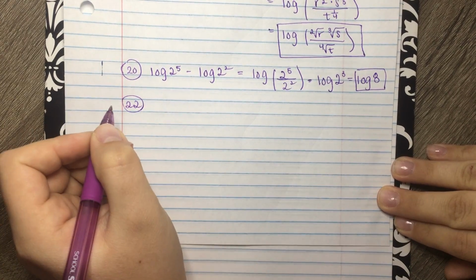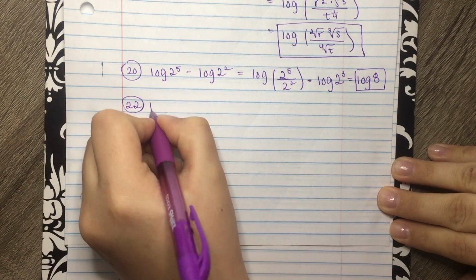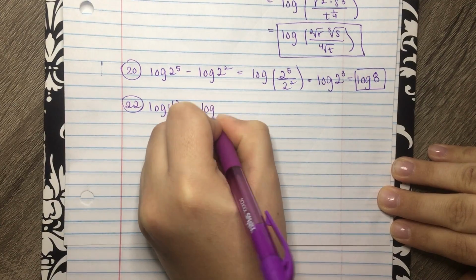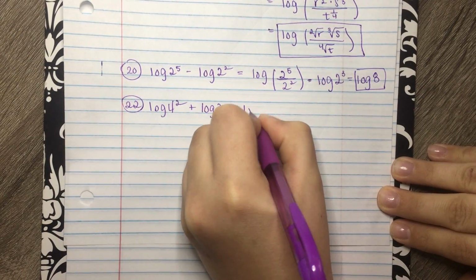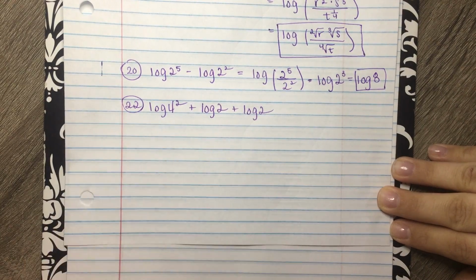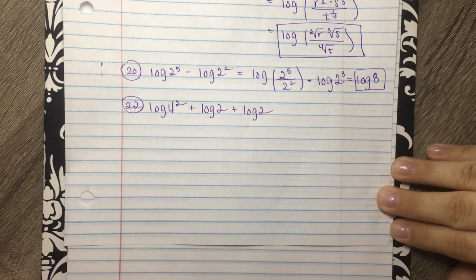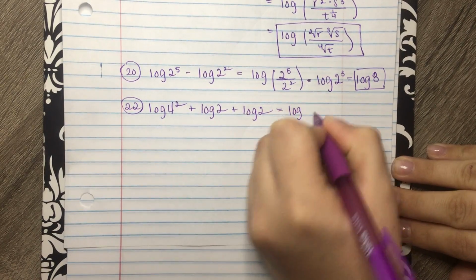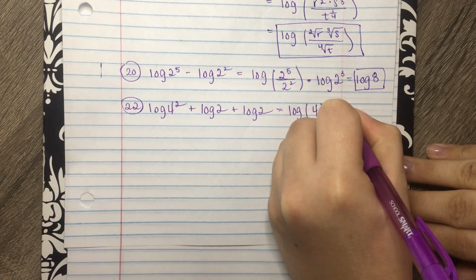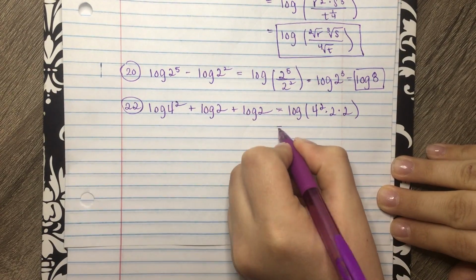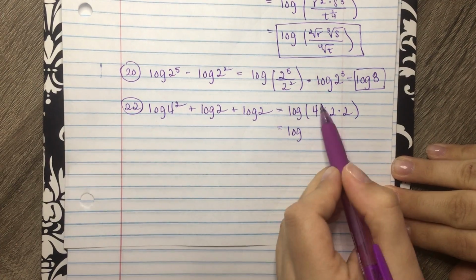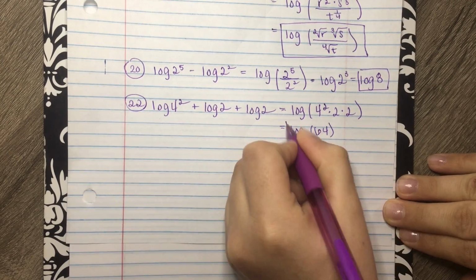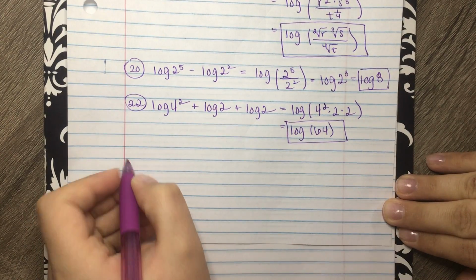Here we are, 22. Same thing like the last one, bringing that power condensing using the power property, except on the last two we don't have any power, so it's just this one here. And then now we can combine with multiplication. I'm going to do all three at the same time. Okay, so I'm going to use that product property, and I'm going to have 4 squared times 2 times 2. Well, here we are. You can definitely use a calculator here. This is going to be 16, this is going to be 32, and then that's going to be 64. And then you don't have to use the parentheses there, okay?